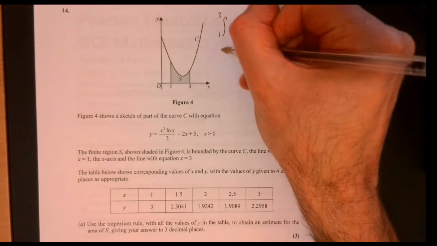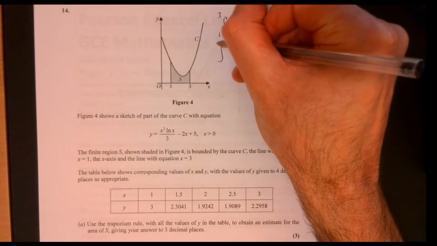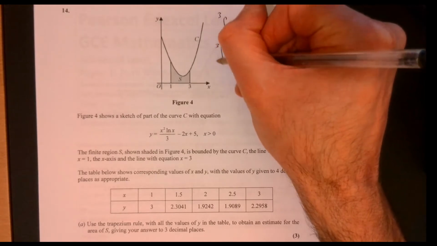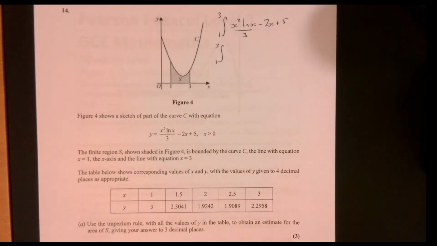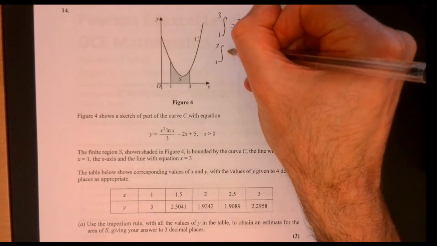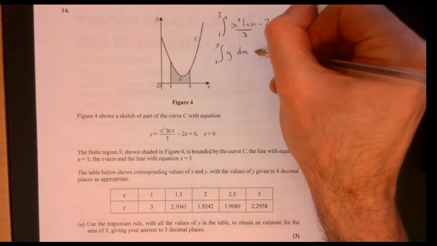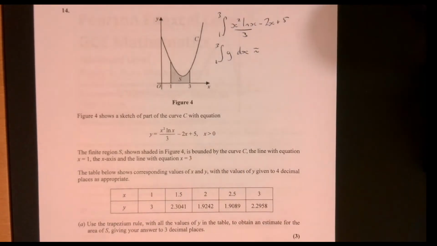Now, all the trapezium rule is, just from your formulae book, that's all. So if we've got 3 and 1, I'm just going to substitute in the values. If we've got some function y that we're working with, it's approximated by this.